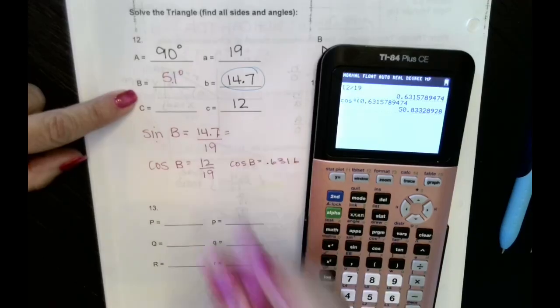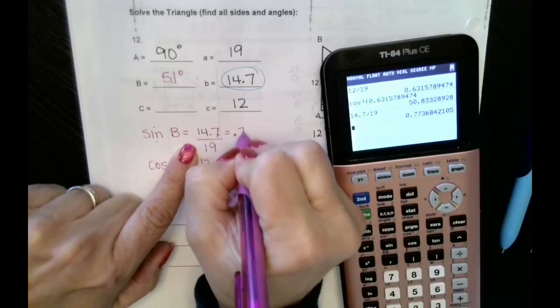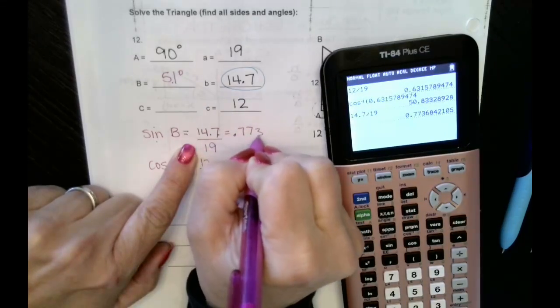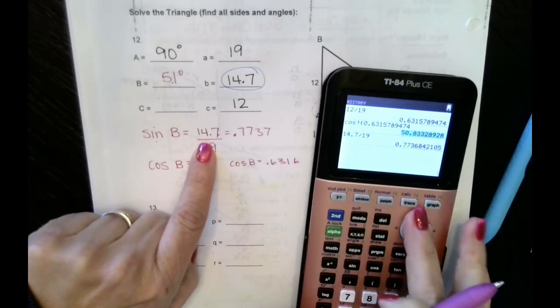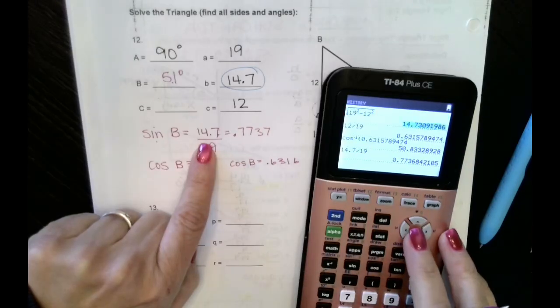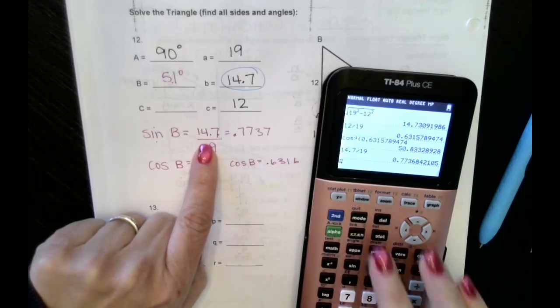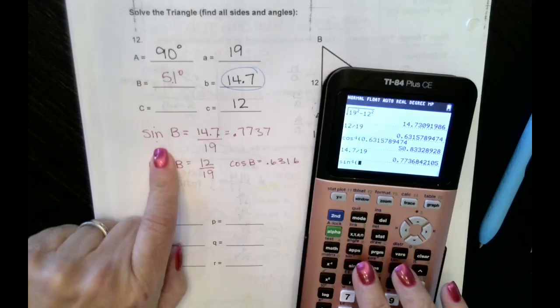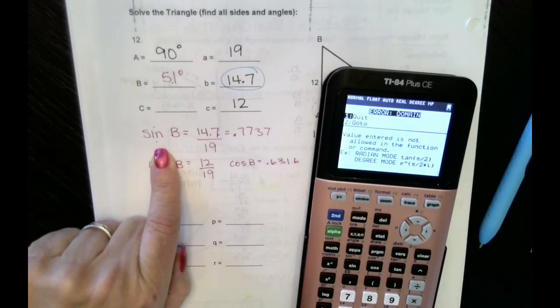Now, I'm going to do this one just to show you that it works. So if I take 14.7 and I divide it by 19, this gives me a side ratio of 0.7737. Now, remember, I rounded this number of 14.7. If I go up here in my calculator, it was this number. So I'm actually going to use this number, 14.73, this uncalculated, so that I get the right answer. So if I go down here, I have inverse sine this time because this is what I have. And I'm going to go capture this 14.7 value.